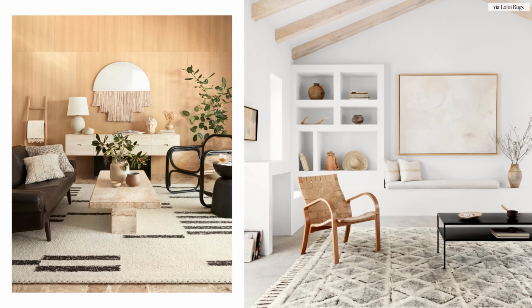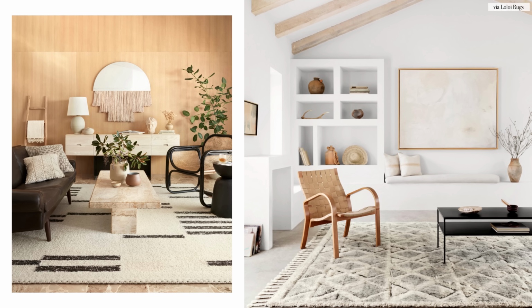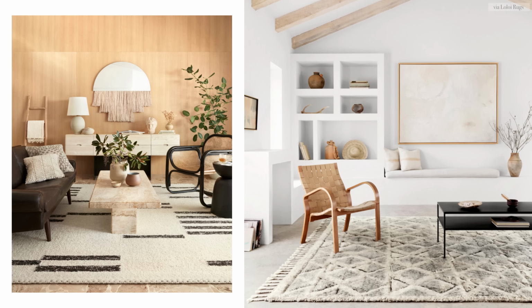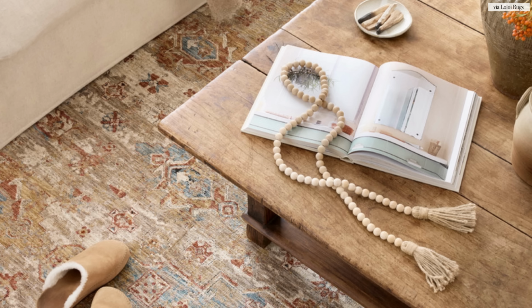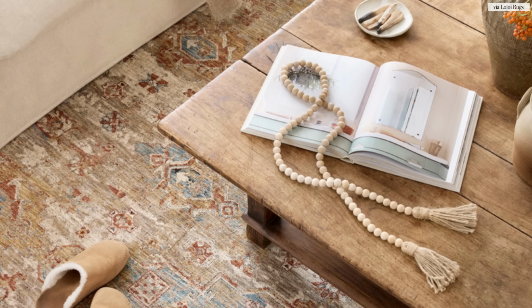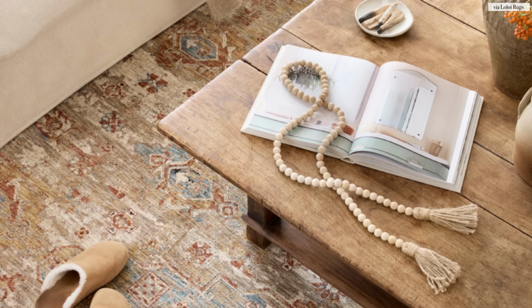If you're looking for a middle ground, look for something with a wool, silk, or bamboo synthetic blend. They're much more affordable than 100% wool. They don't totally break the bank. Plus, once you tire of the look, you won't feel too bad replacing it down the line.